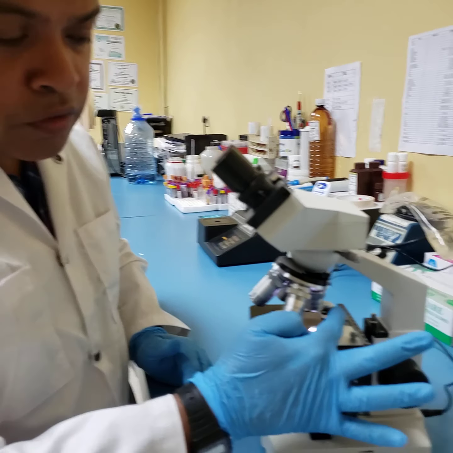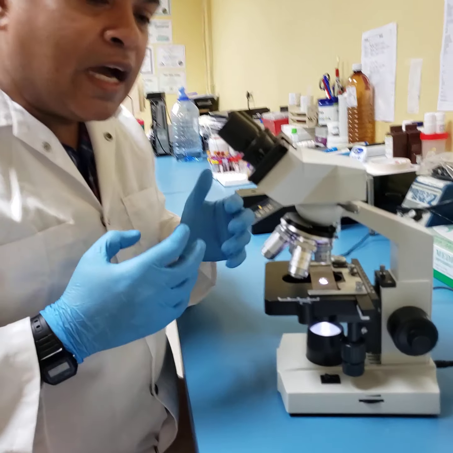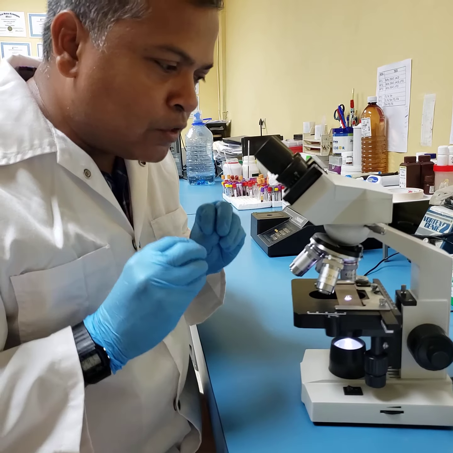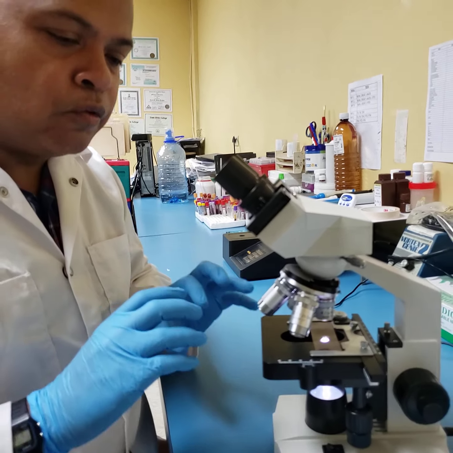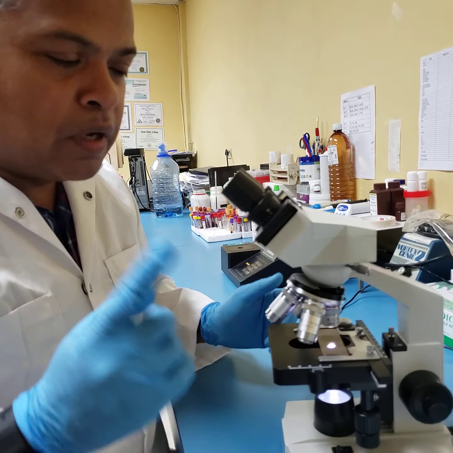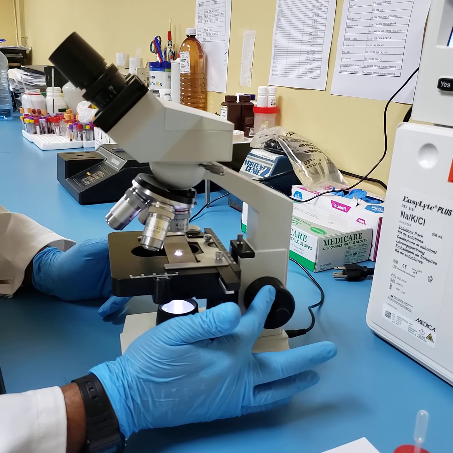But because the ×4 is very weak magnification, I will be seeing the image very, very small. But I just want to let you know we have brought the image into focus. We have now located our image. But I want to recall that I only utilize the coarse adjustment knob.